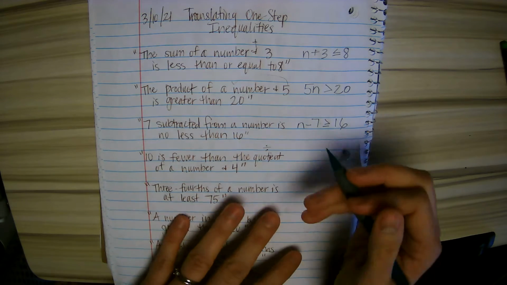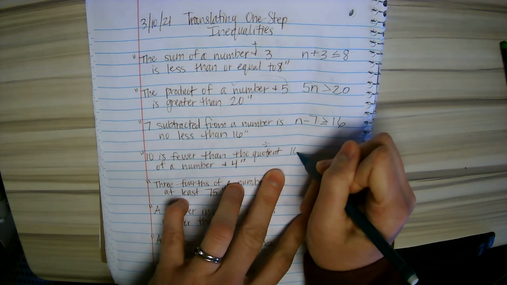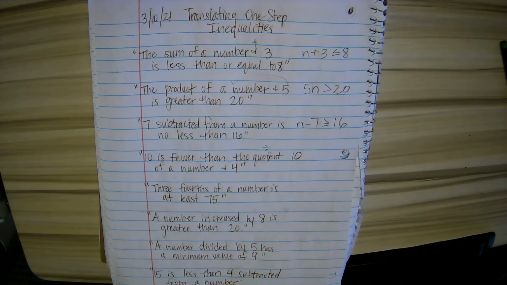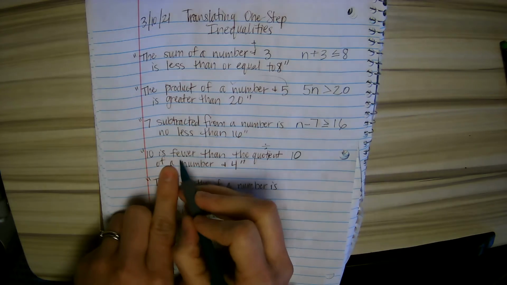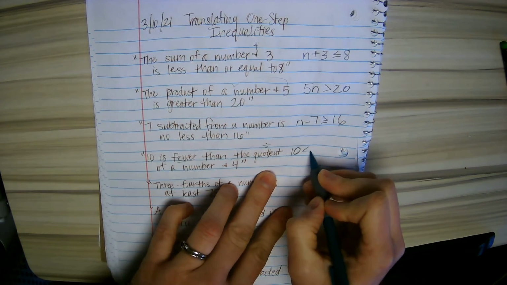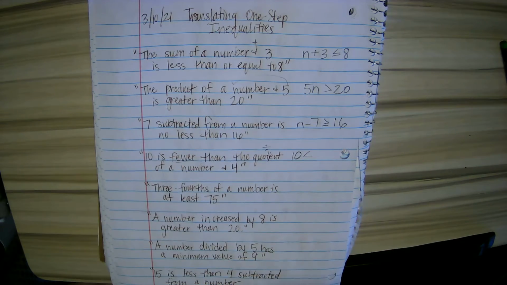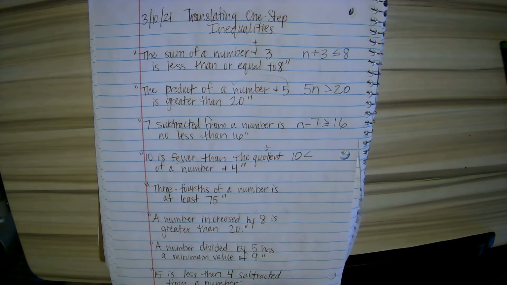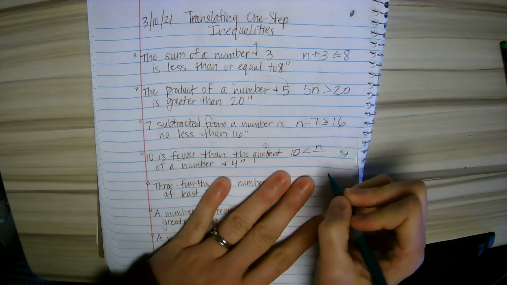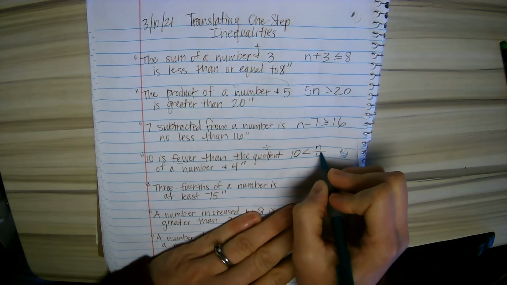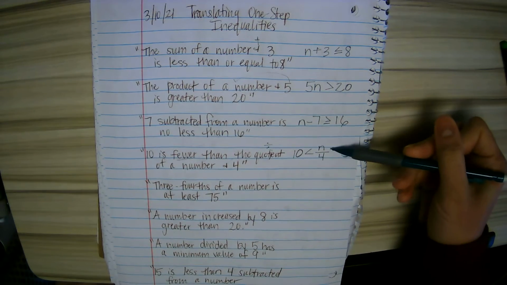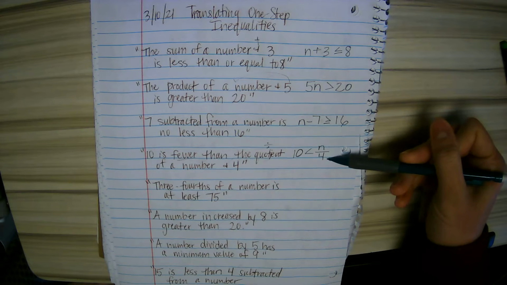Okay, so let's think about it. 10 is fewer than. Would you say greater than or less than would be fewer than? Fewer means less, right? So I'm going to use my less than symbol. 10 is fewer than the quotient of a number and 4. Number and is where my division sign is going to go, and then 4. If it said the quotient of 4 and a number, I would have 4 divided by n, right?